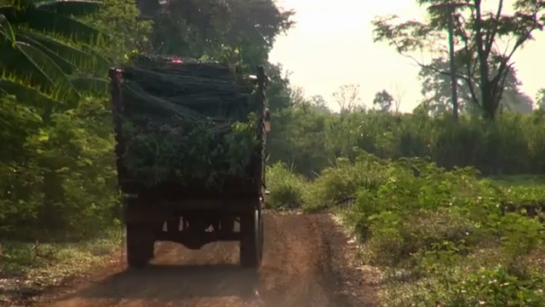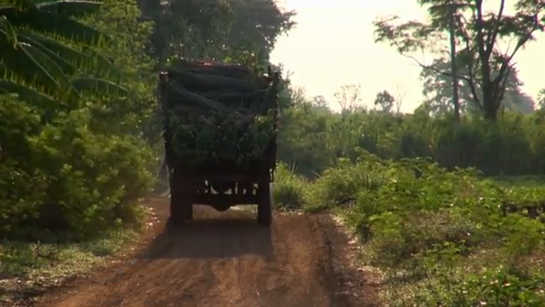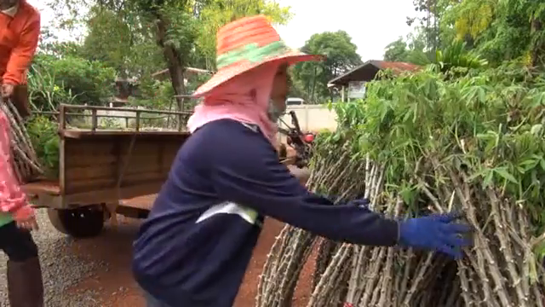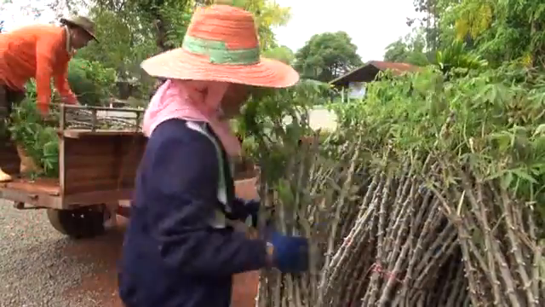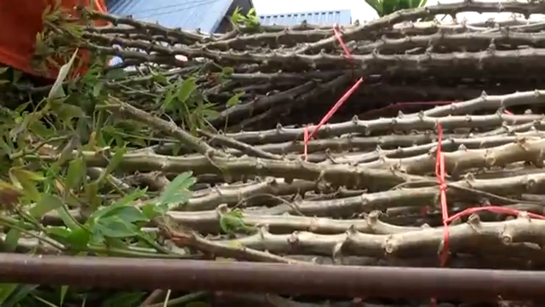Most of the time, mealybugs arrive in our field on the cassava cuttings we get from elsewhere. Buy your plant material from producers of certified cuttings or from farmers who have fields which have not been attacked.